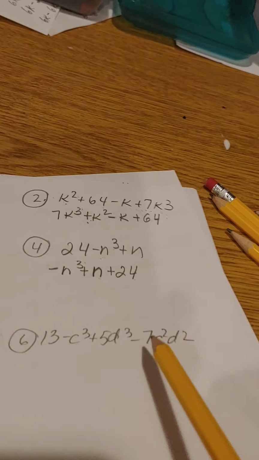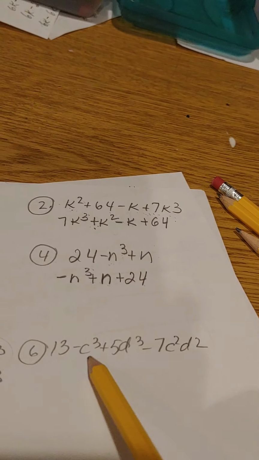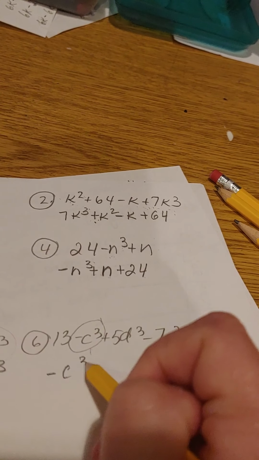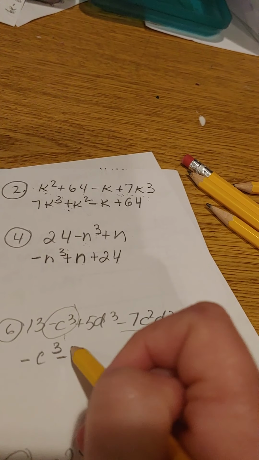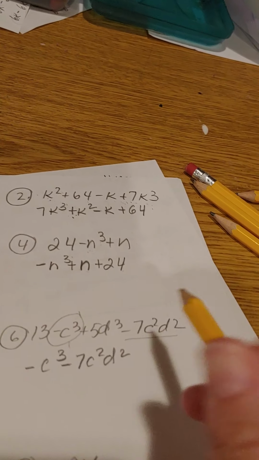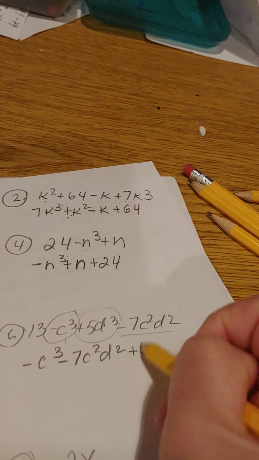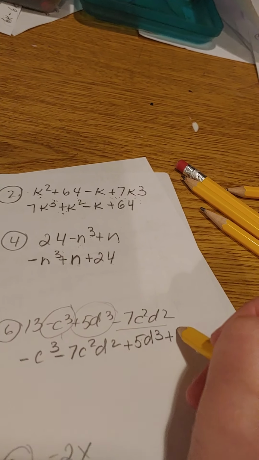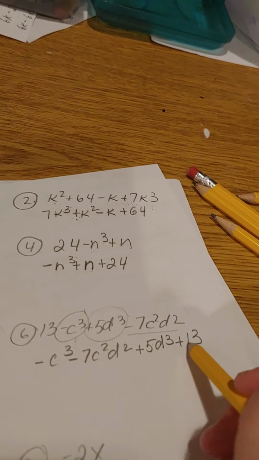Number 6. We're dealing with C and D. C comes before D in the alphabet. The highest power of C is 3, and this is this term, and it's going to go first. Then this term has C in it also, so we're going to copy that. And then we have D variable. It goes next. And then just the number goes last. Okay, so it's 13 times variable to the 0 power.